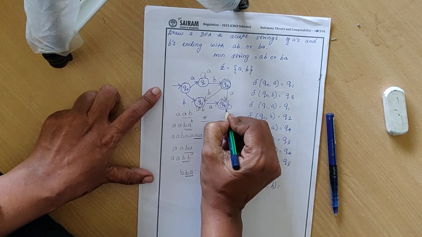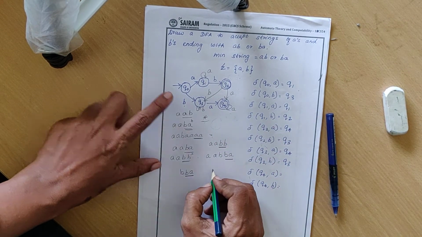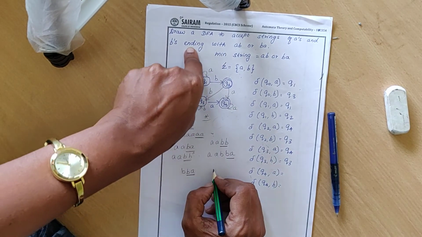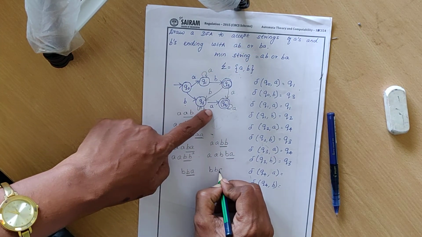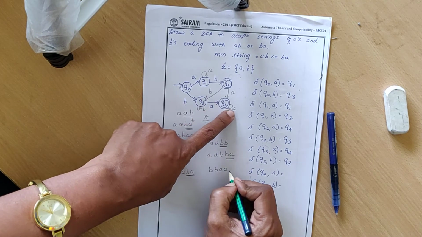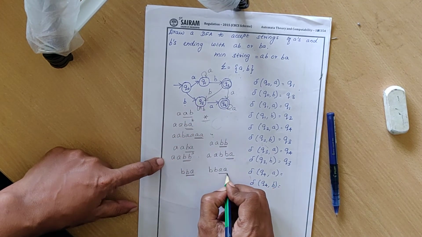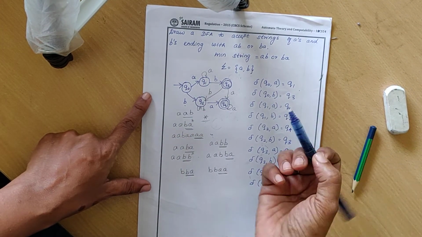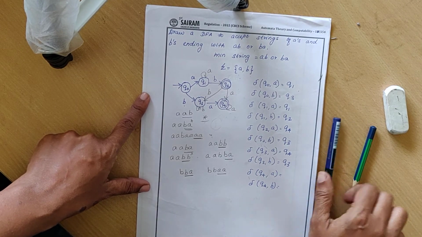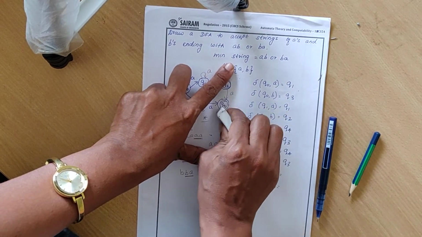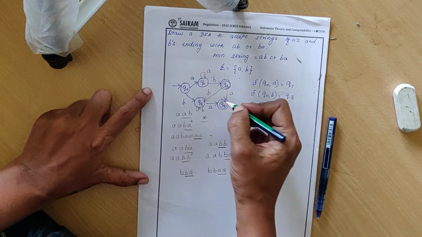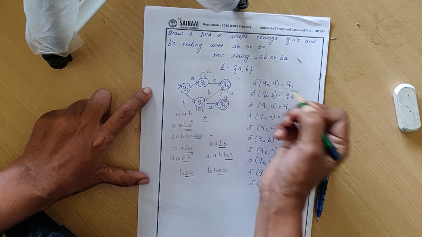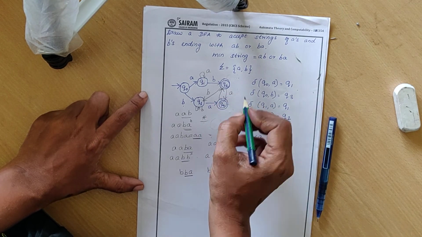I'll check with self. Self, it won't be correct, as our condition is ending with AB or BA. So it is B, A, A, that is, any number of A's. It is not ending with AB or BA. So what you have to do is move to the previous state. When you move to the previous state, higher priority is given to the final state.